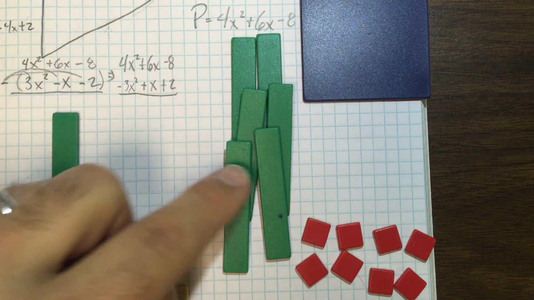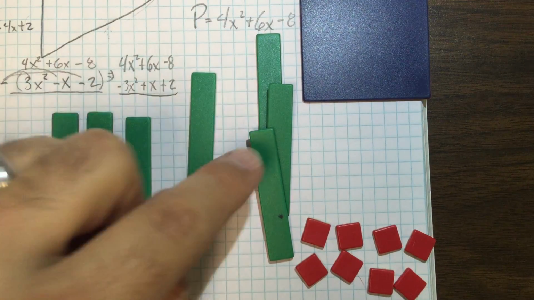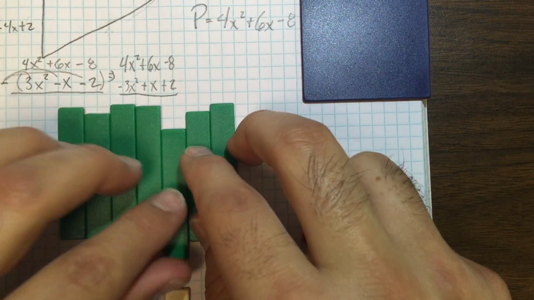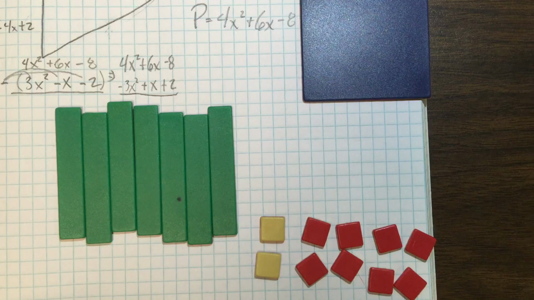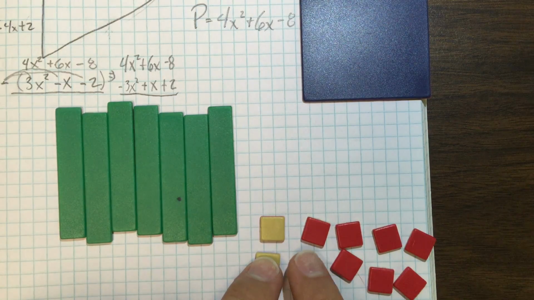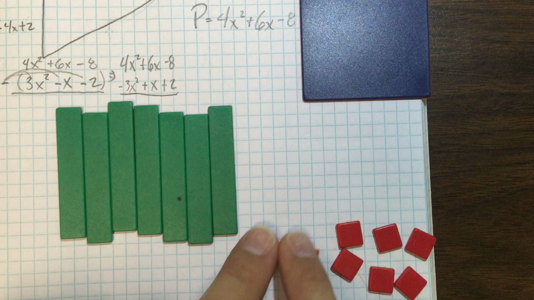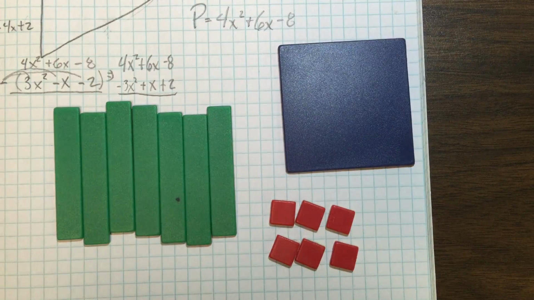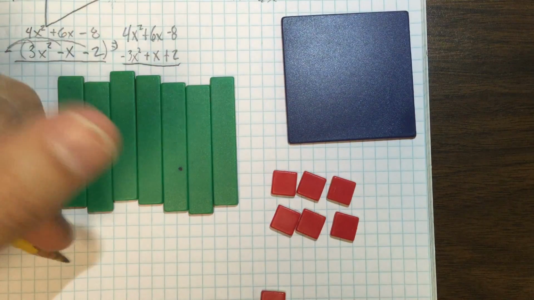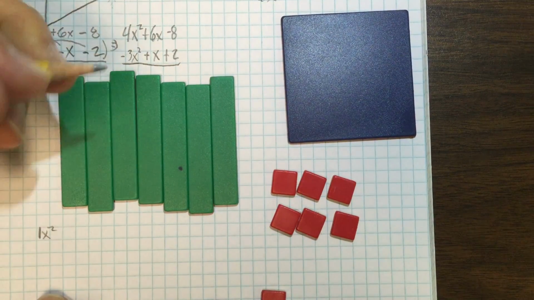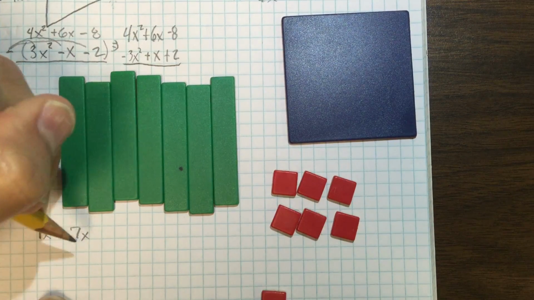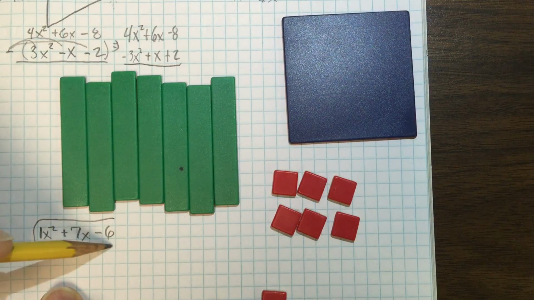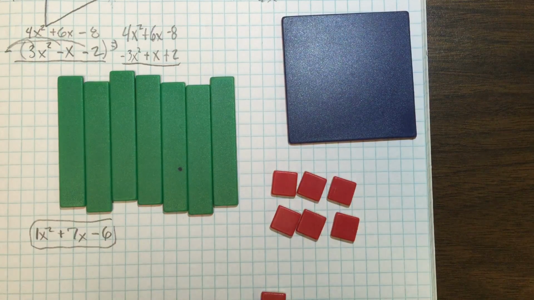Let me move these two out of the way. 2, 3, 4, 5, 6, 7 x's. And let's collect ones. 1 minus 1 is 0. 1 minus 1 is 0. And I'm left with negative 6. So my final answer for this particular problem is 1x squared plus 7x minus 6. And this is the length of the unknown side.